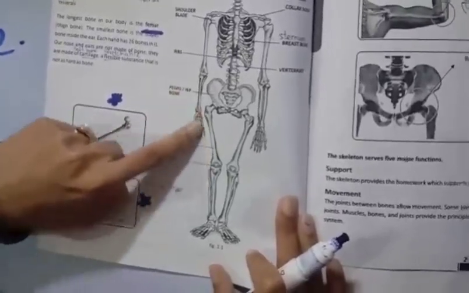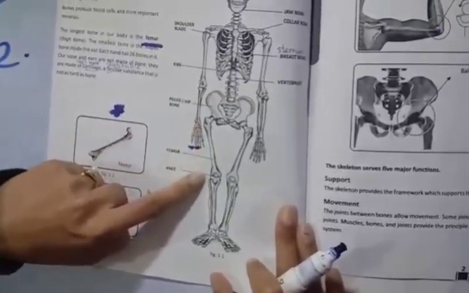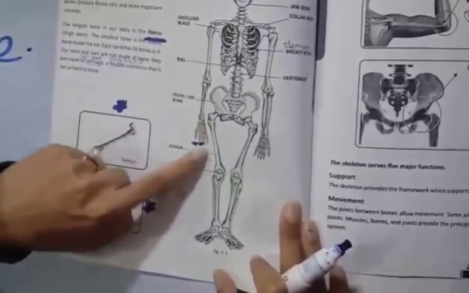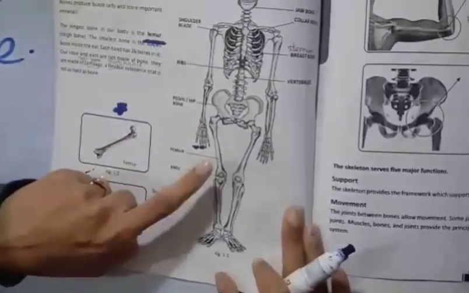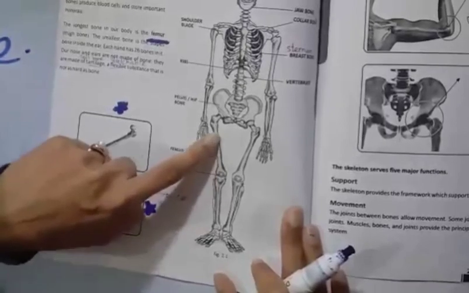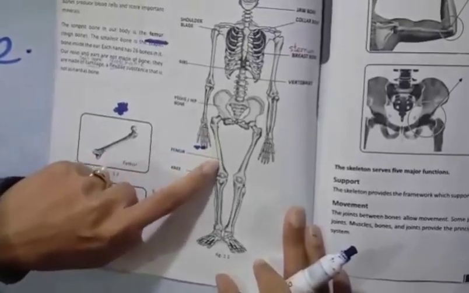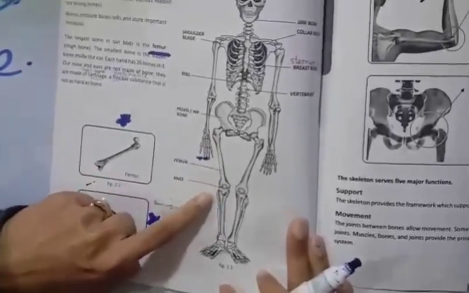And then here comes the femur bones. We have already discussed femur bone. This is the longest bone which is present in our thigh portion. And then here's the knee.